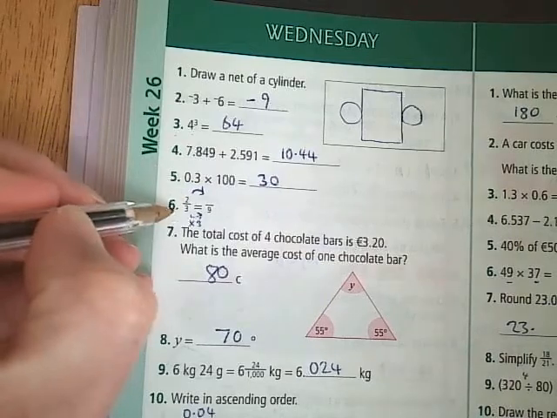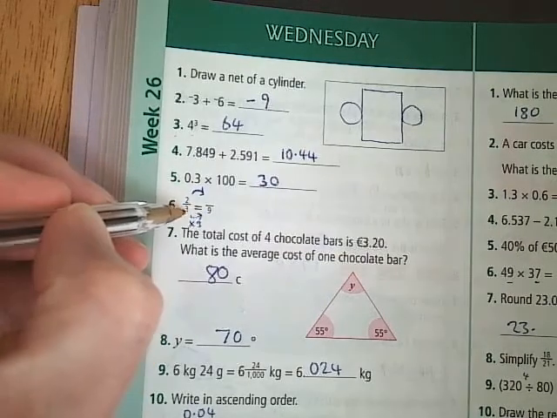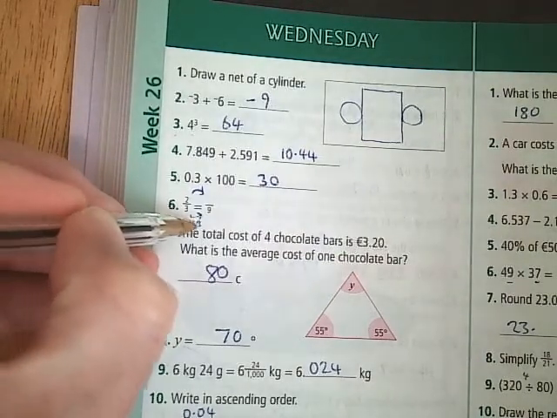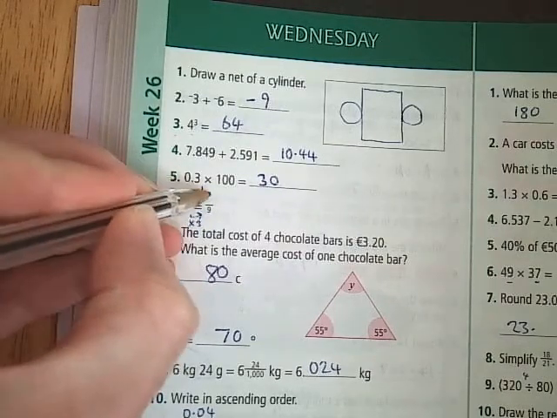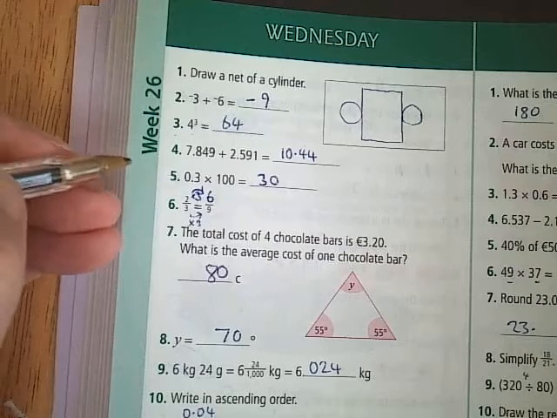Question number 6, okay, 2 over 3 equals what over 9? To change the 3 to a 9, you have to multiply with 3, and if you multiply with 3 in the bottom, you can multiply with 3 also on the top. You're going to end up with 6 over 9.